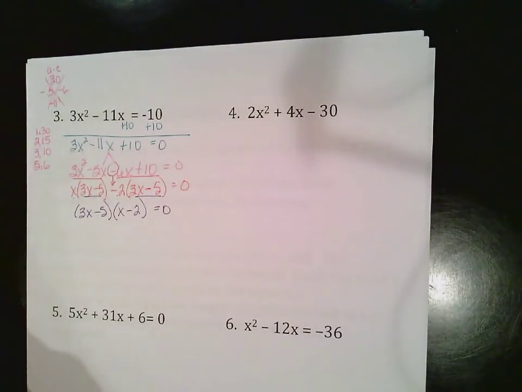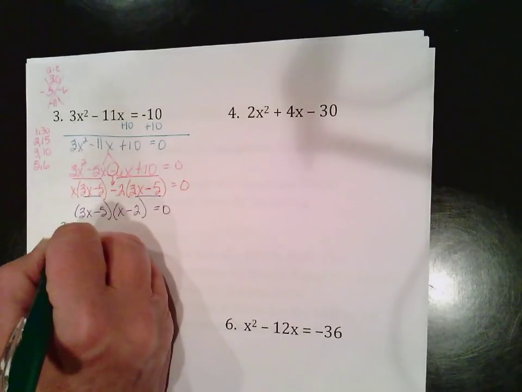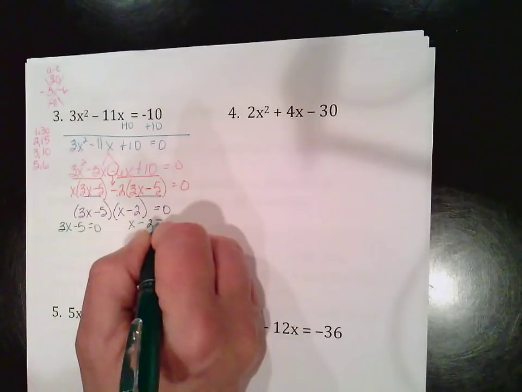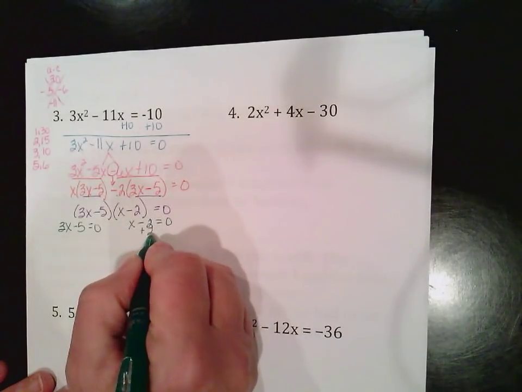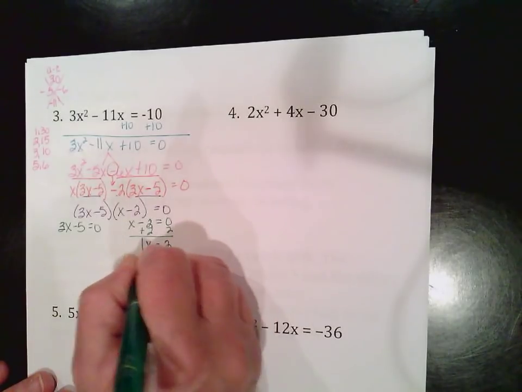I've got it factored. Now set each factor equal to 0. And this one's going to look a little bit different. I've got 3x minus 5 equals 0, and x minus 2 equals 0. And I'm going to do the easy one first. This one I'm going to add 2 to both sides, so I have x equals positive 2. That's one of my solutions.